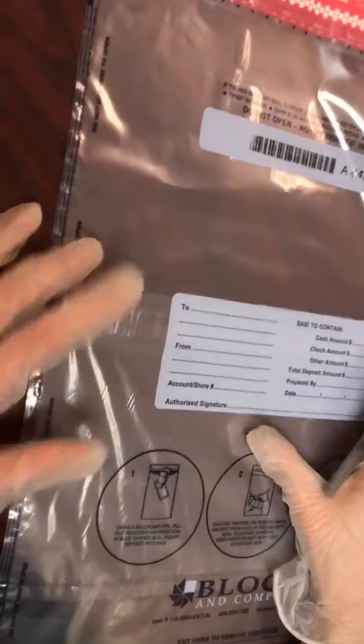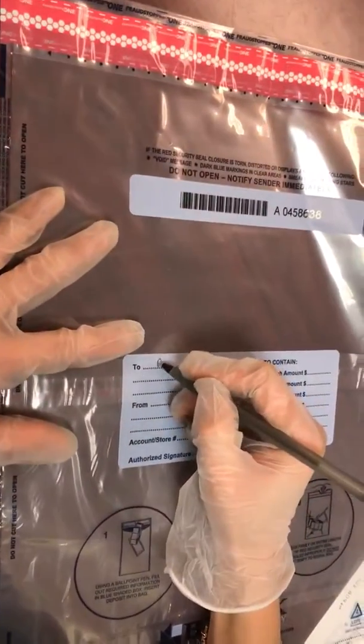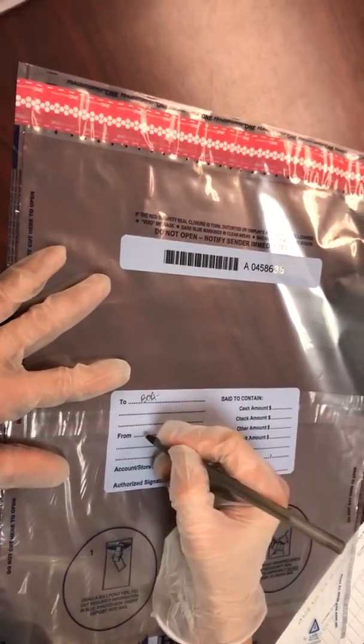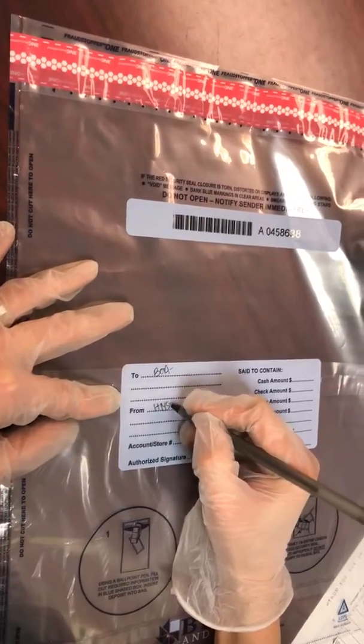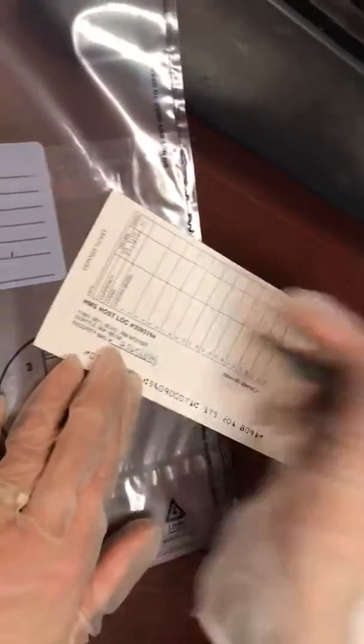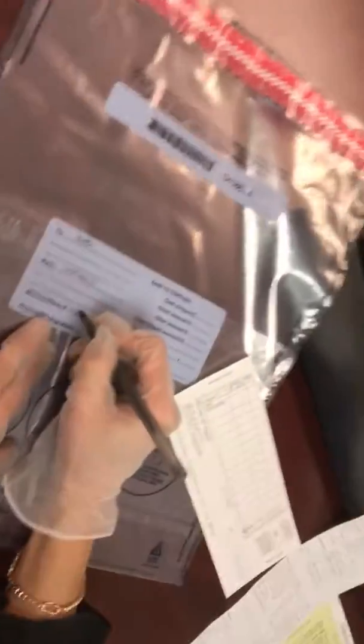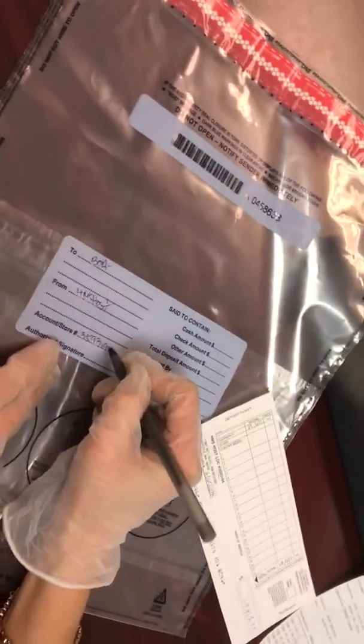You also need to write on the back itself. So 2 would be Bank of America, or whatever bank you use. And then from HMS Host. And the store or your account number should be listed on your deposit ticket. For example, our location, this is the number 3593194.